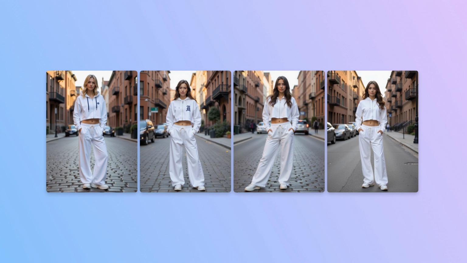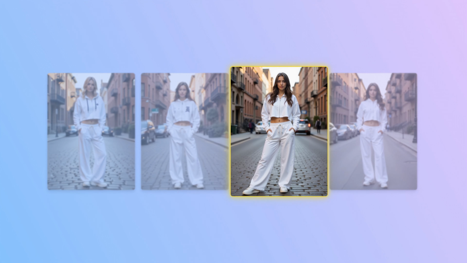These are the results, and you can see they look really good. I'm looking for the one with the clearest facial features, the most natural pose, and the best visibility of the full outfit. Nothing cropped at the waist, no weird hand positions, just a clean, solid character image. I'll pick this one, and that's our main character image.